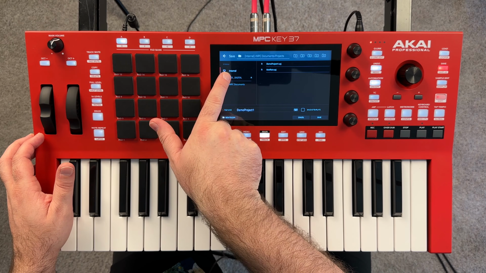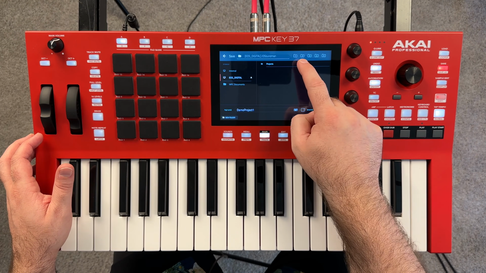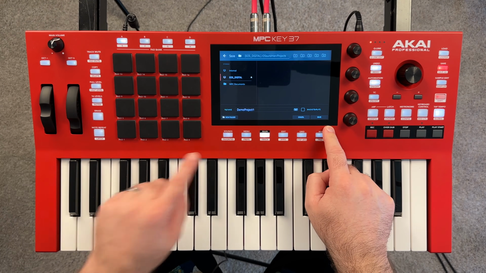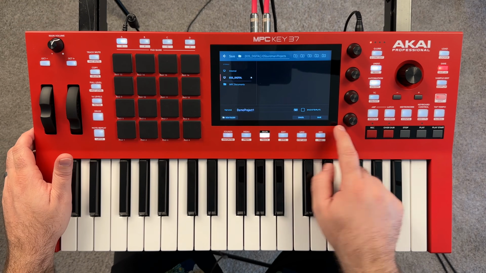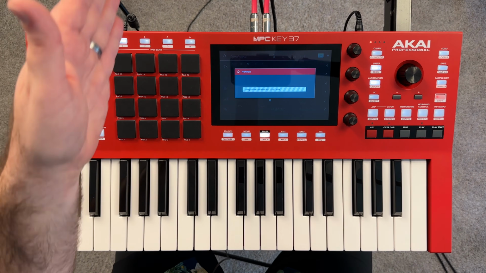I can tap on my SD card, which you can see here, and then I'm going to go into my DSoundman projects folder, and we're going to save this here as well. Now you could create new folders, you could do some cool stuff in here. We're just going to tap on Save, and now it's going to save that to my SD card.